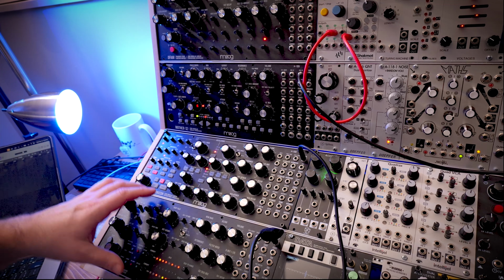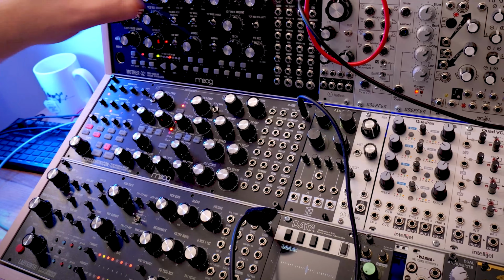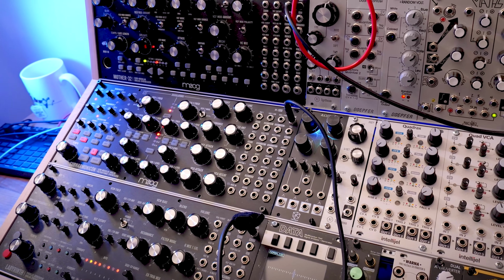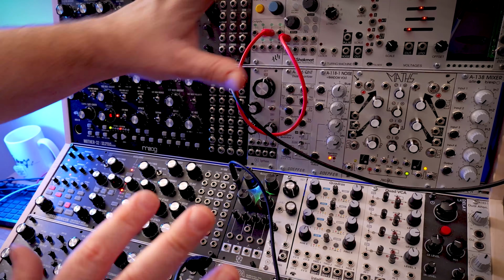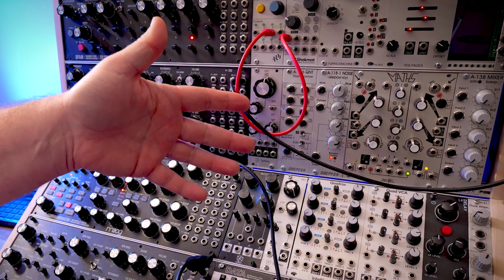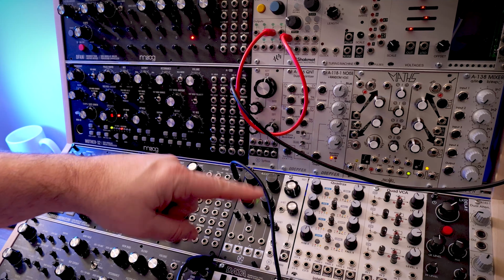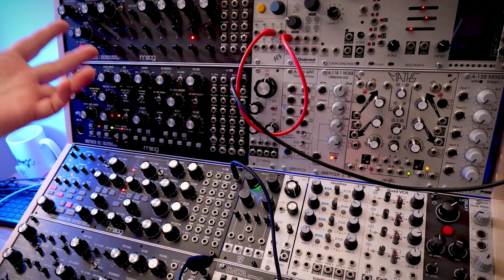Hey everyone, today we're going to patch up the Labyrinth with the rest of the Sound Studio. I put it in this small case with the rest of the Sound Studio, and many of the modules that you see over here are the ones that I used in my Expanding the Sound Studio series. So we're going to be using those in the next video and patching the whole thing together.